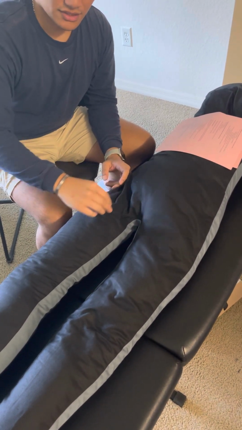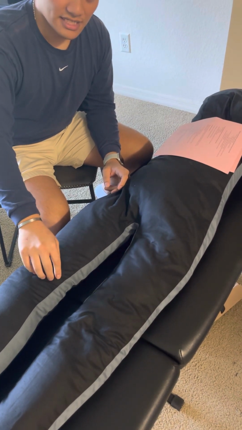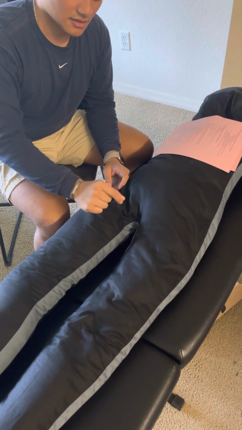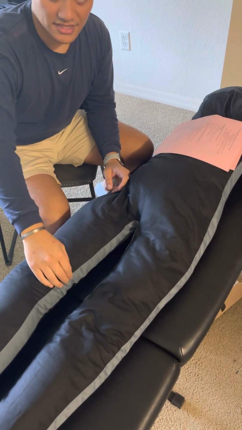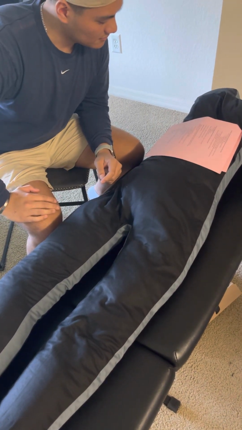Semimembranosus will insert into the superior medial aspect of the tibia, and the semitendinosus will insert into the pes anserinus. That's it.